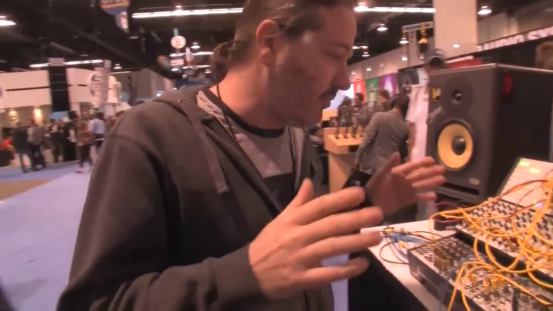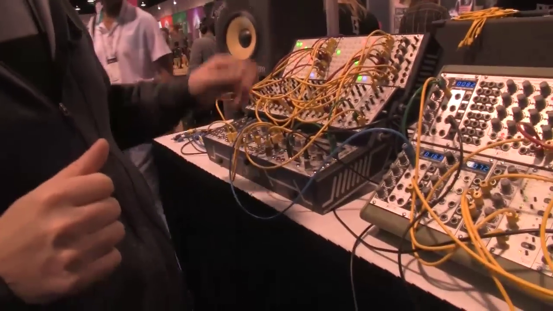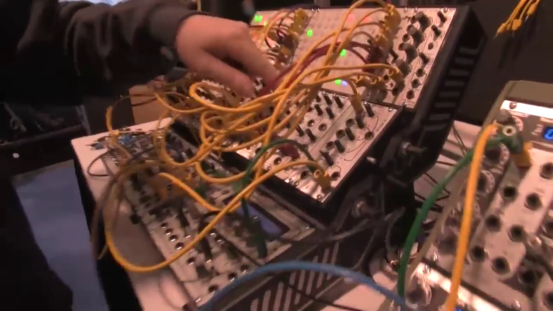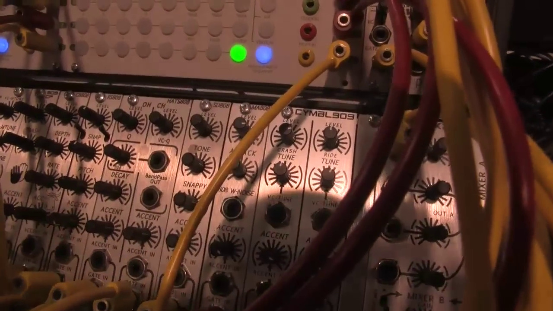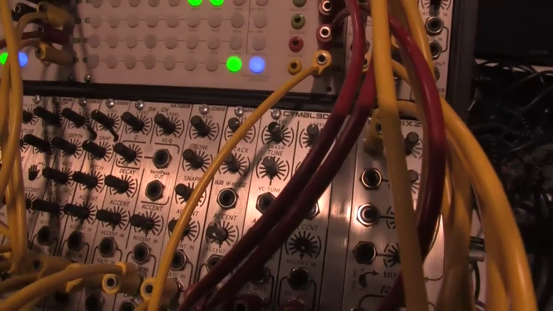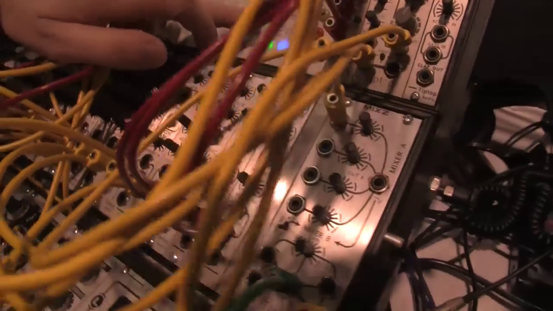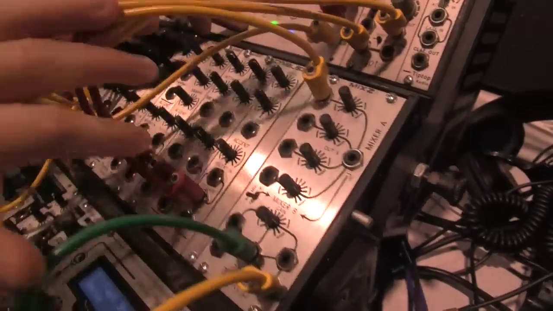So again, you can create a whole song with a modular. That's the aim, that's the goal, and that's what we're going with. Another one that we want to show you this year is the Cymbals 909. This is coming out this year. We hope to get it pretty soon. I'm not sure exactly when it's going to happen, but probably next month if all goes well.